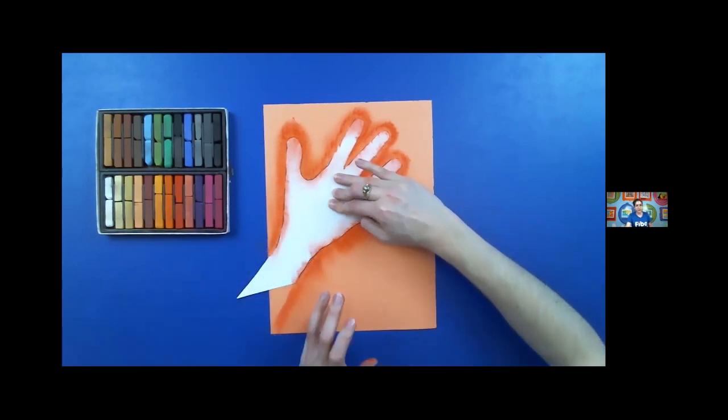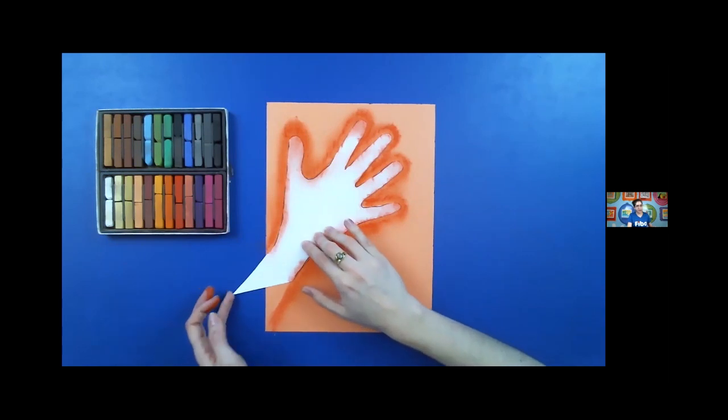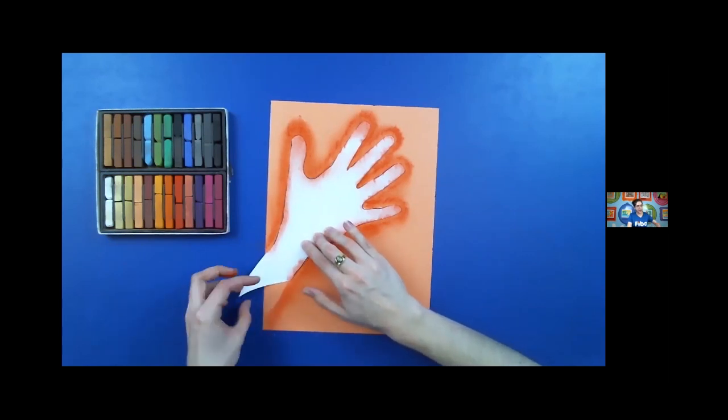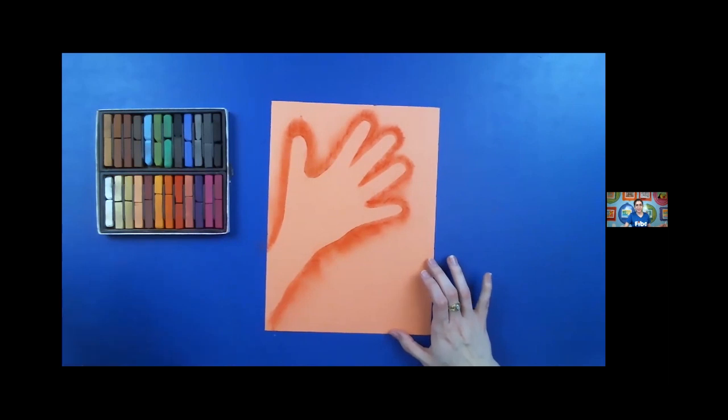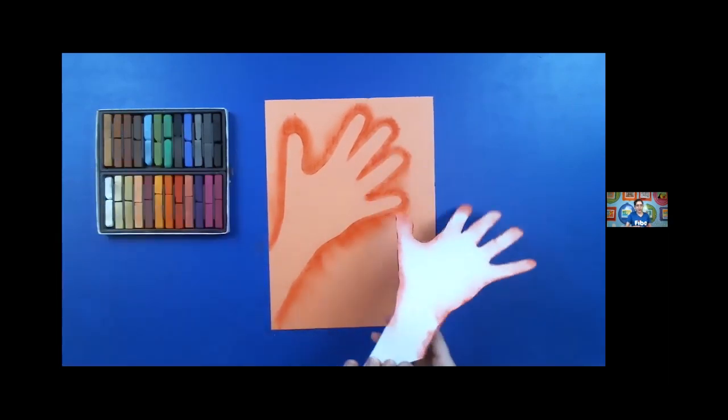All right, when you are done using the chalk pastel for this part, you're gonna very carefully take your stencil and lift it off. And there it is, the big reveal, right? So there is our first handprint. We're gonna do a second one.